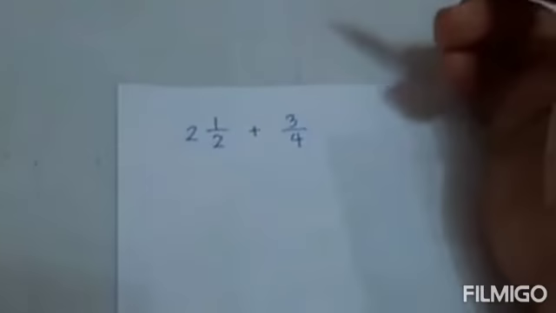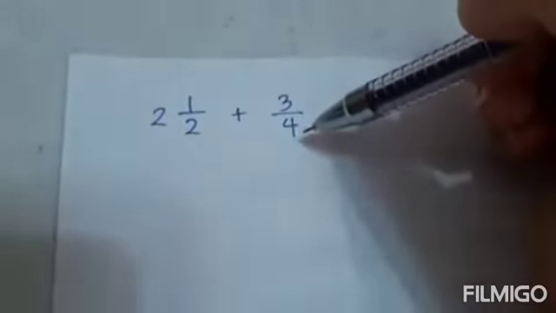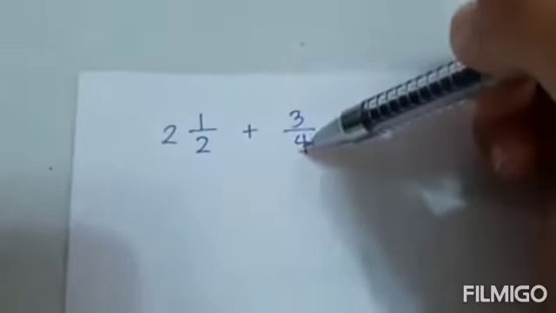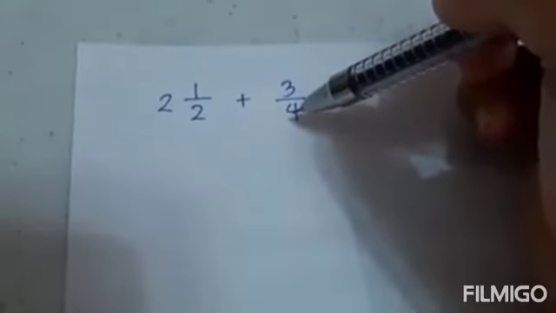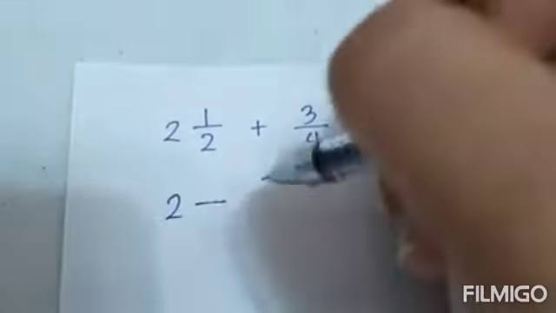I have here another example, and this is a mixed number and a fraction. So what are we going to do when we add a mixed number and a fraction? So examine first the fractions 1/2 and 3/4. They are still dissimilar fractions, so we need to convert them to similar ones. Converting the mixed number and a fraction to similar fractions, you need to copy the whole number.